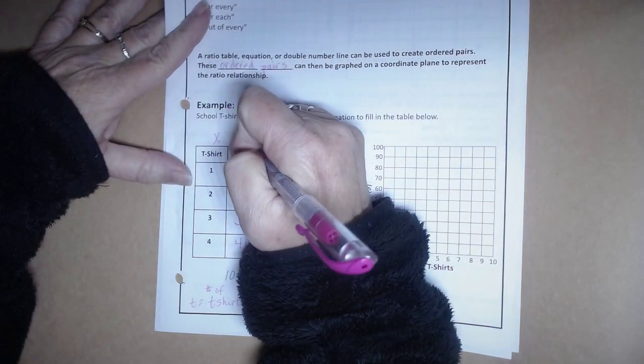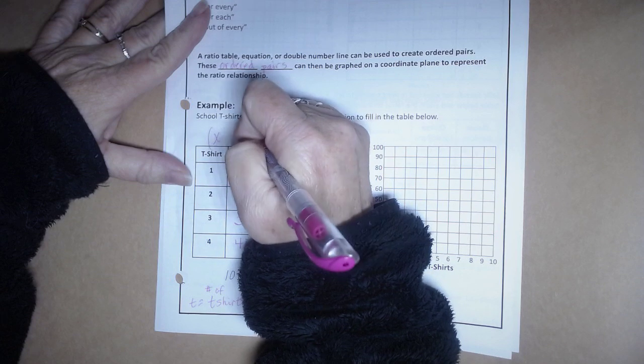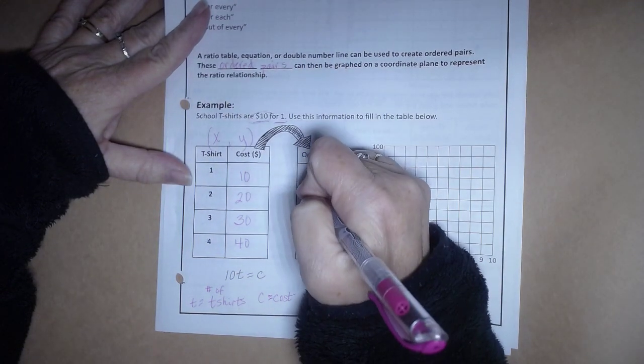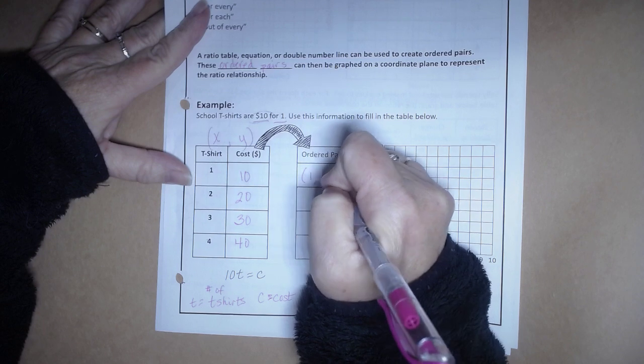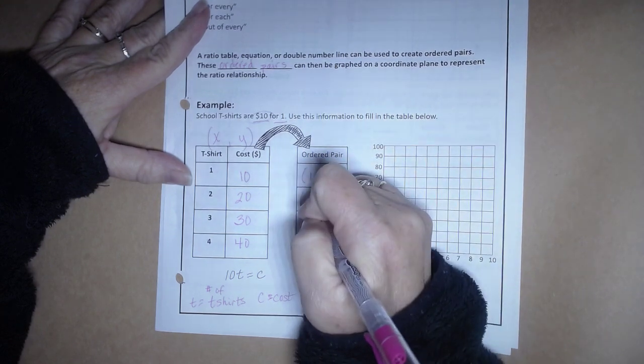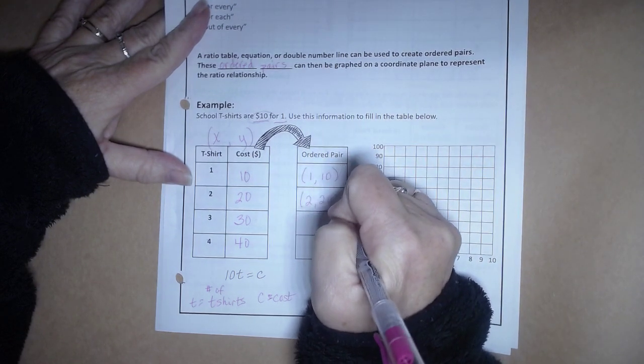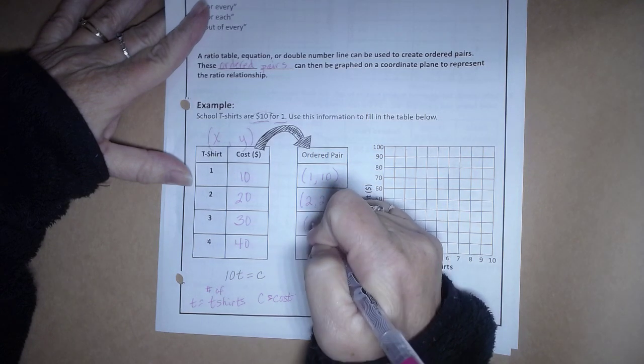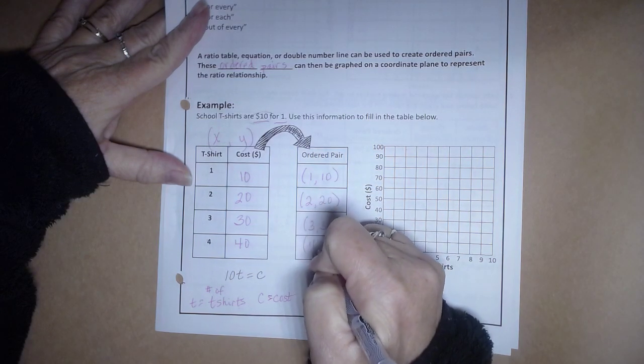Okay, so then it creates an ordered pair. If we think about this alphabetically, X comma Y, we then have the ordered pairs 1 comma 10, 2 comma 20, 3 comma 30, and 4 comma 40.